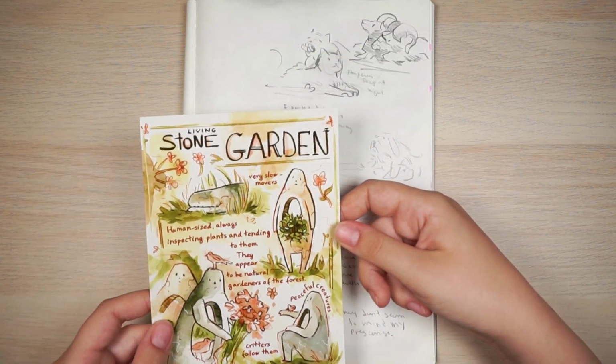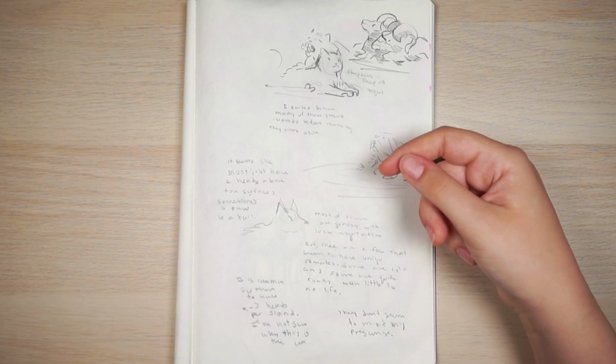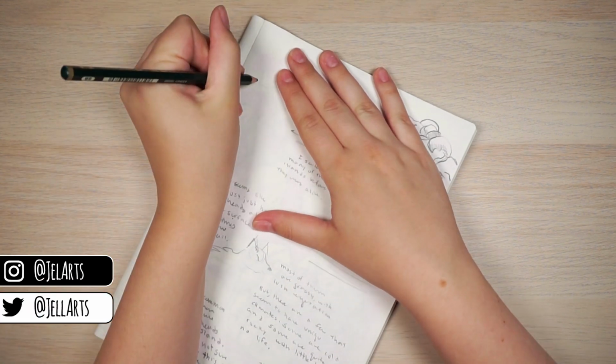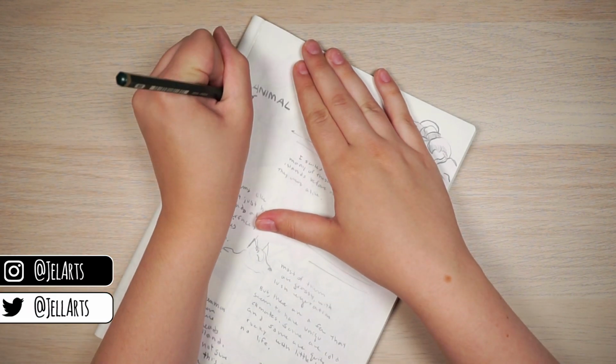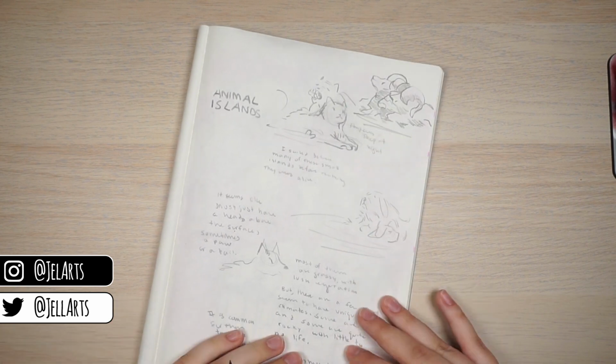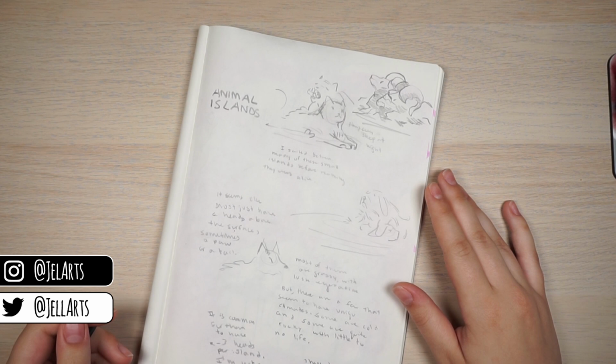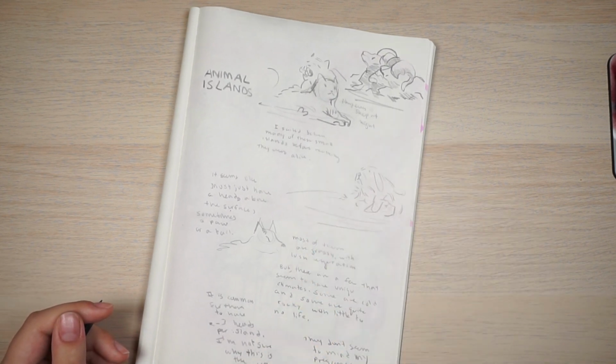And this time, people voted on what I should do, and it is the Living Animal Islands. So I'm just gonna write Animal Islands. I really need to sharpen this. And I was just doodling, well, I didn't realize I drew on the other page. I was just doodling some stuff, trying to come up with ideas, and I wrote out some things I think can be on the page.